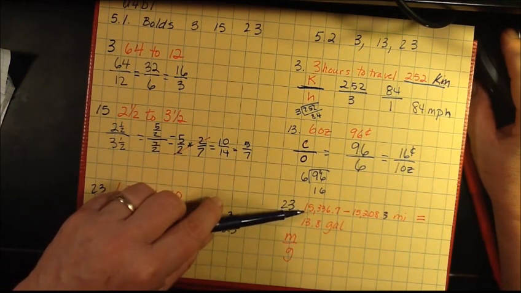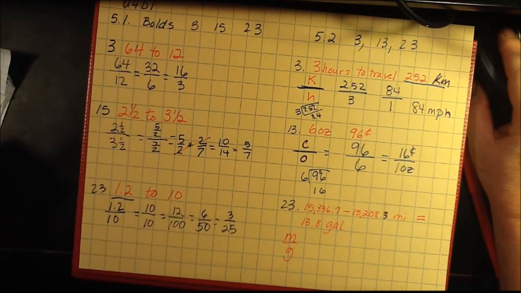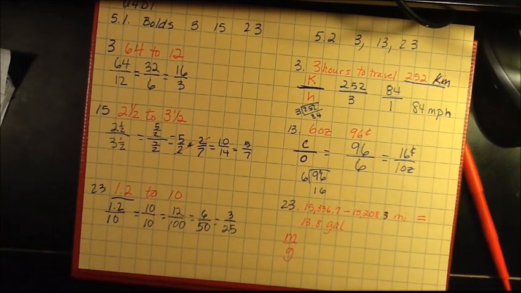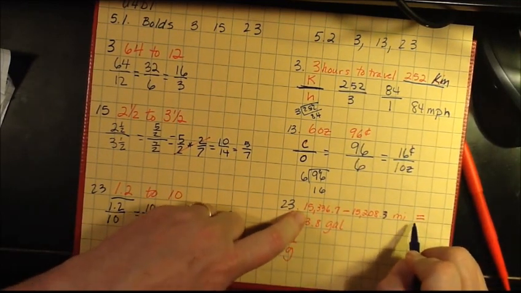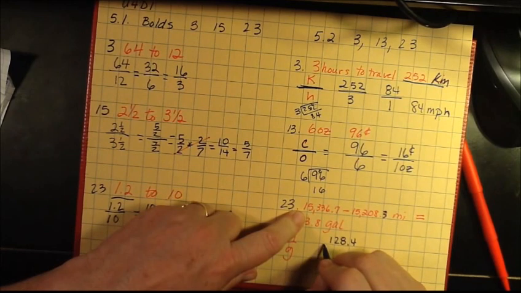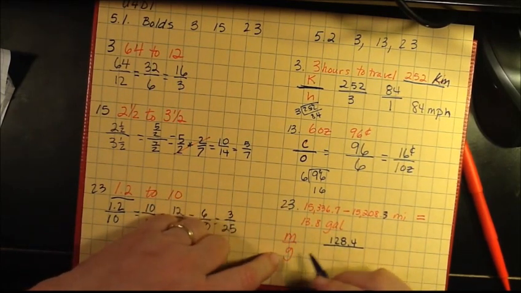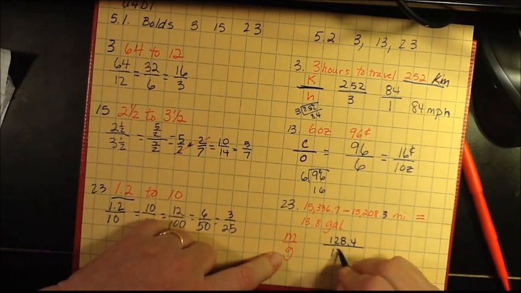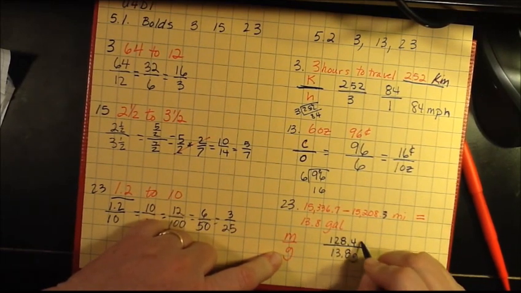So let's see. First of all, I have to find what the difference is between these two numbers. In the interest of time and space, I'm going to use the calculator that you can't see. I know I'm cheating, but I'm the teacher. I'm the video star. Okay, so the difference in these two numbers, the net miles traveled, is 128 4/10 miles, divided by, or compared to, 13.8 gallons.